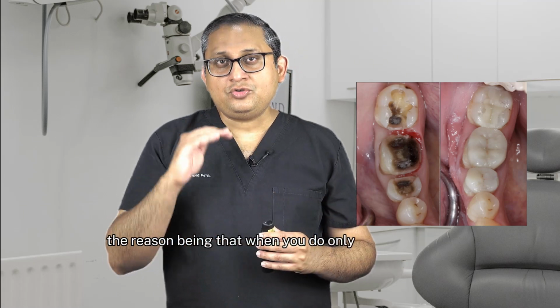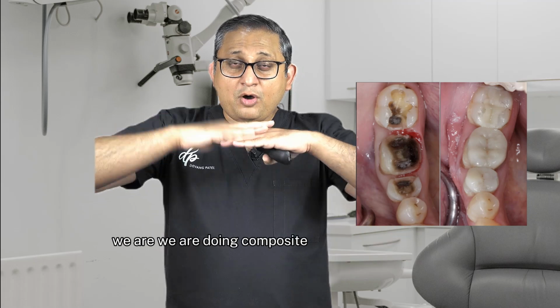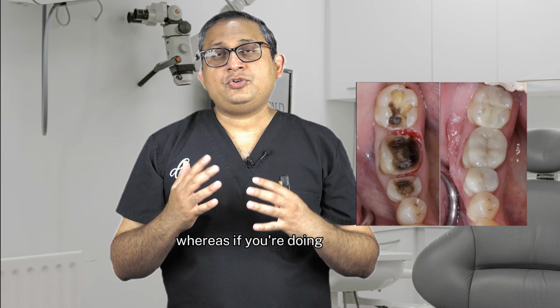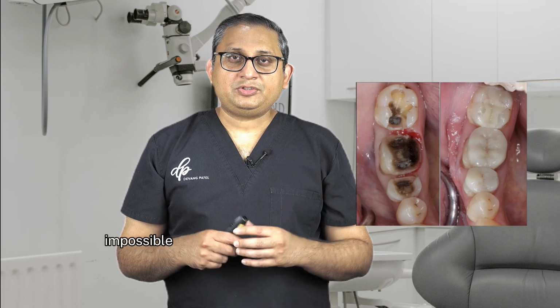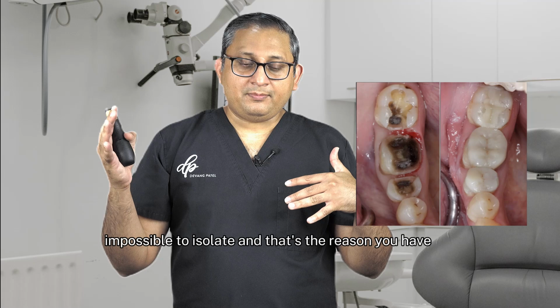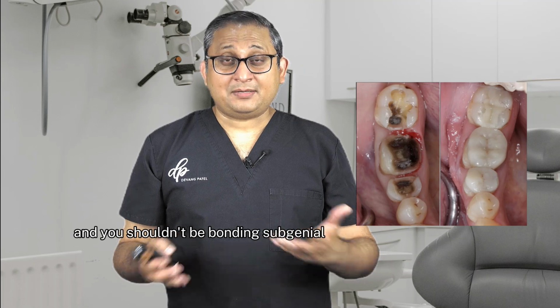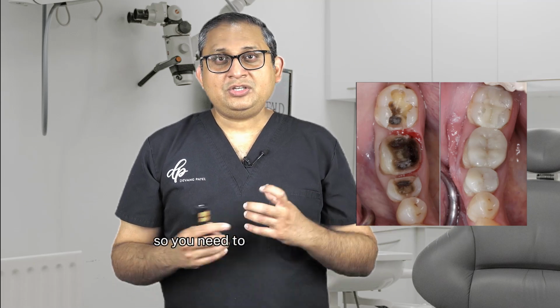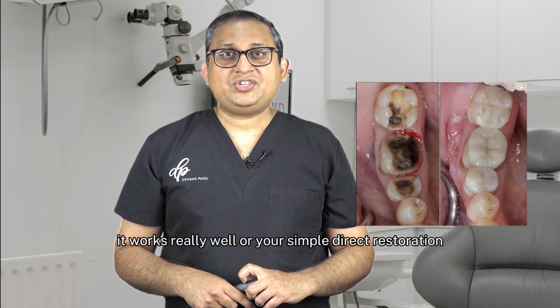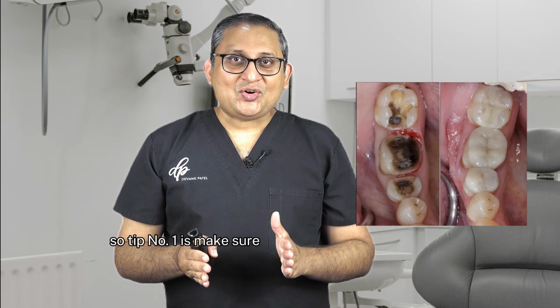The reason being that when you do an onlay, as I said before, we are doing composite to composite bonding. Whereas if you're doing a crown, first of all, if it's a subgingival margin, it's impossible to isolate, and that's the reason you have the cement which is just not compatible with that, and you shouldn't be bonding a subgingival margin when you cannot isolate. So you need to use conventional cement, and that's the reason this technique doesn't work for crowns. For onlays it works really well, or for your simple direct restoration. So tip number 1 is make sure that you know when to do DME and when to call it a day and say, look, this is for a crown.